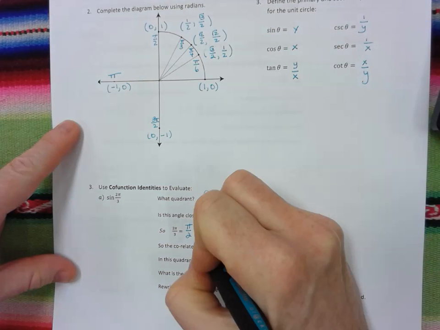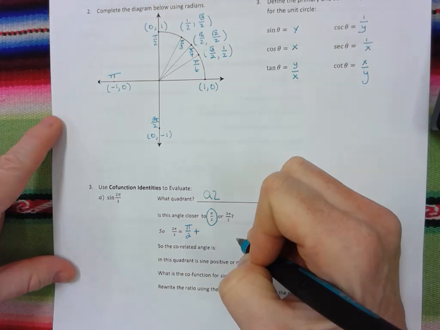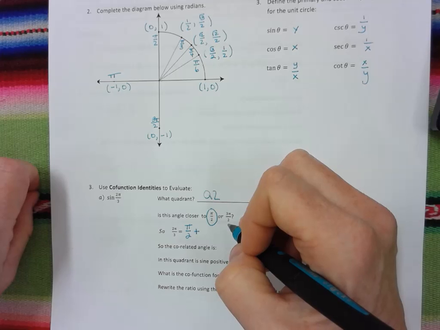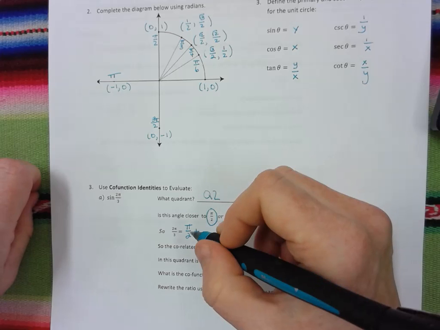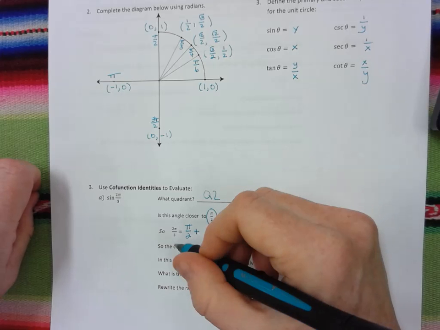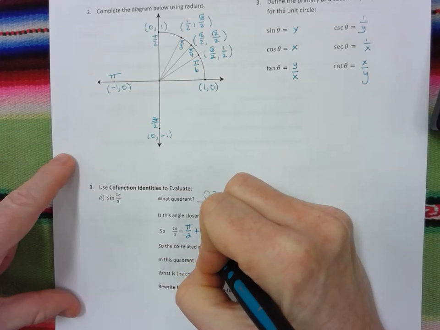So it's going to be pi over 2 plus some value. And luckily for us, we can remember our special triangles and know that if we add a half and a sixth, then we will get 2/3. So it's going to be equivalent to pi over 2 plus pi over 6.